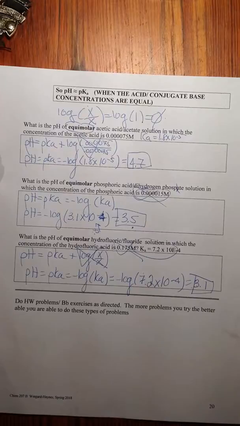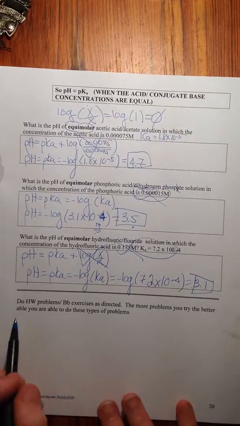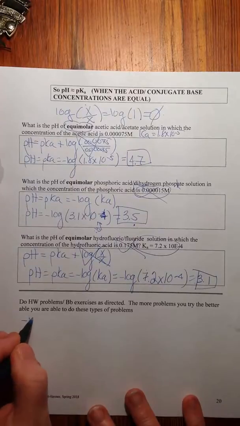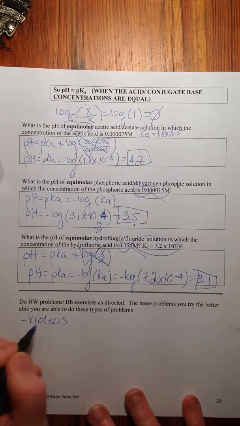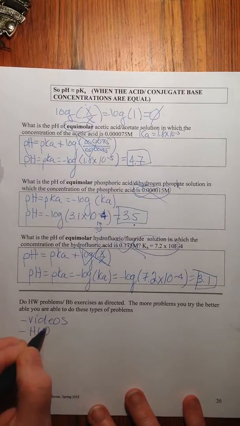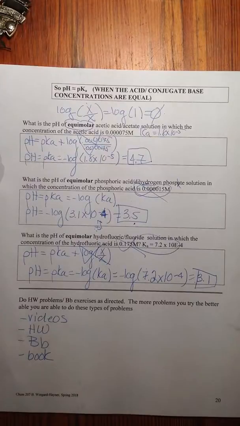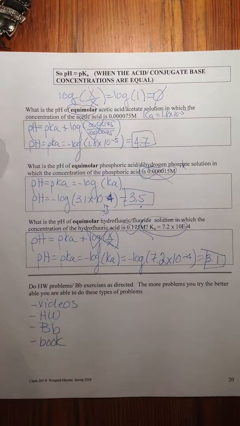Okay, so with that, that is our Unit 5. Do homework problems, Blackboard exercises as directed. There should be a plethora of videos. There should be more homework. There should be things on Blackboard, and there are ample problems in your book. Practice, as always, and the more you practice, the better this will be for you and the more confident you will feel.